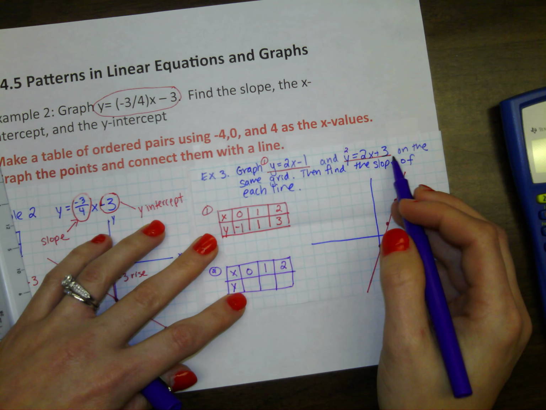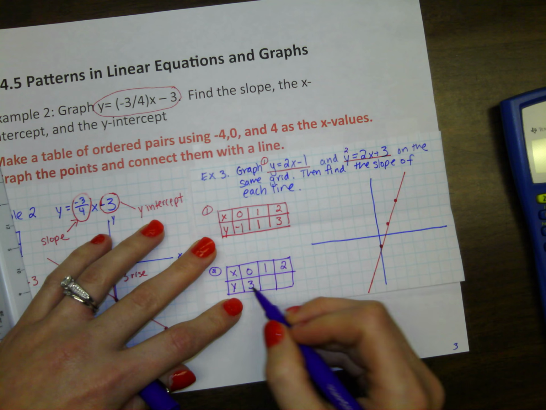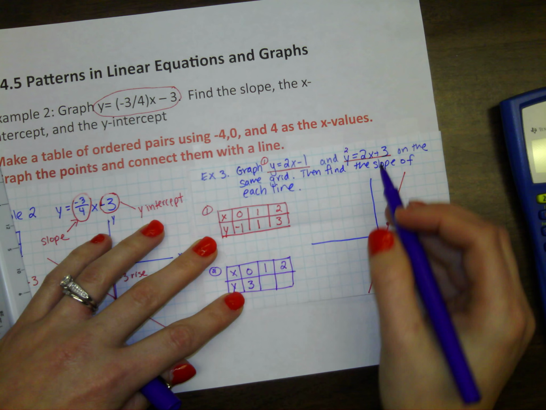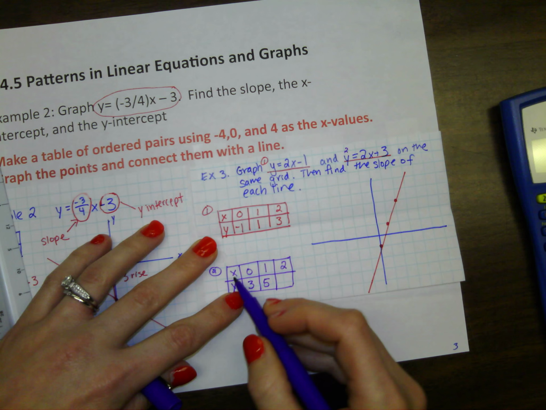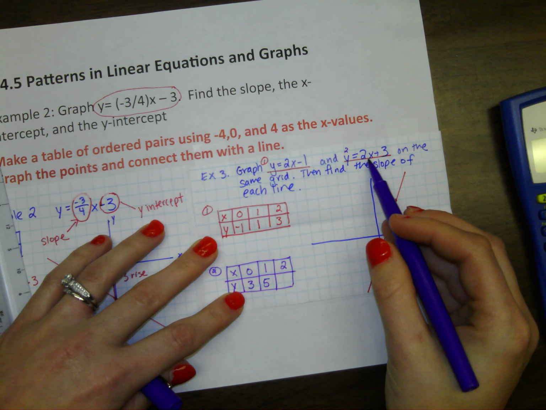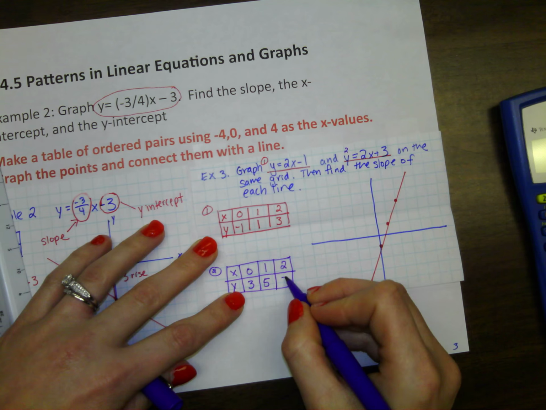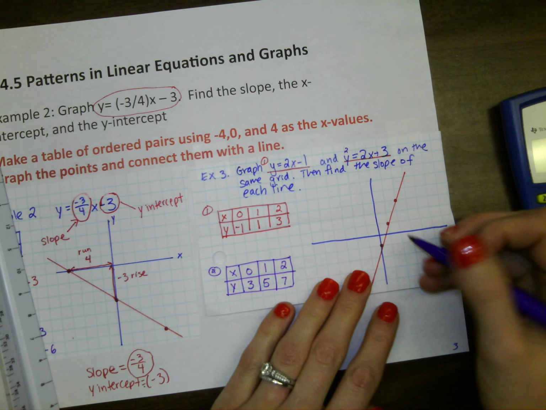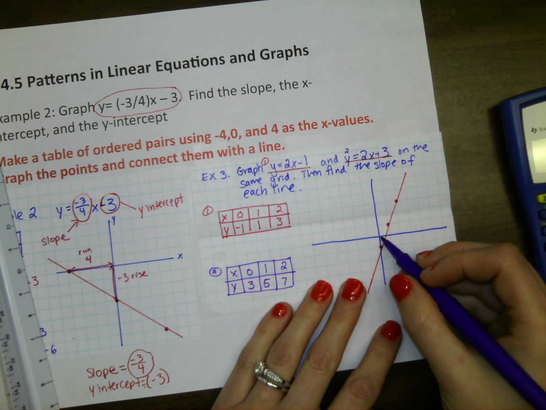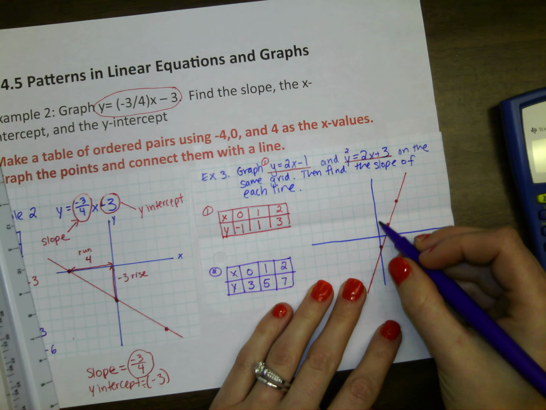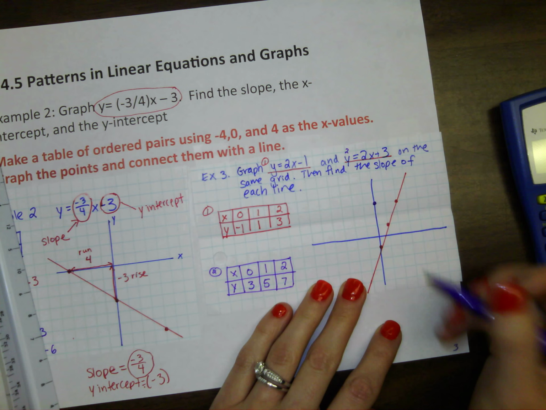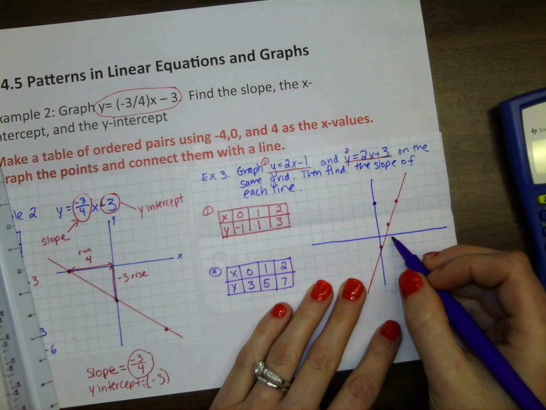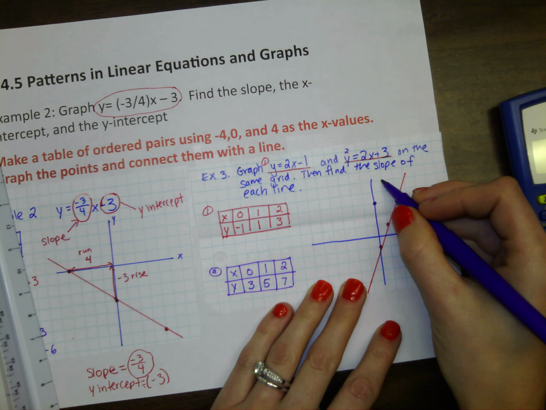Okay, and then the second one, we'll make another little table to help us with the points for x and y. So let's also do that, 0, 1, and 2. So when x equals 0, y is going to equal 3. When x equals 1, y will equal 5.